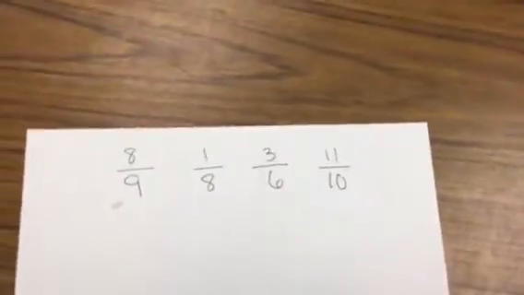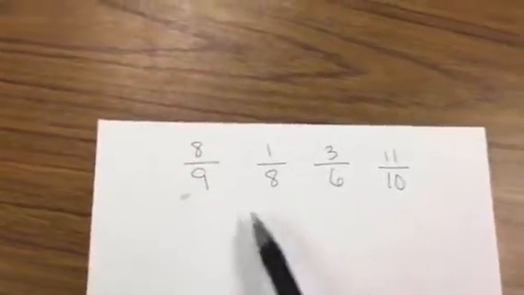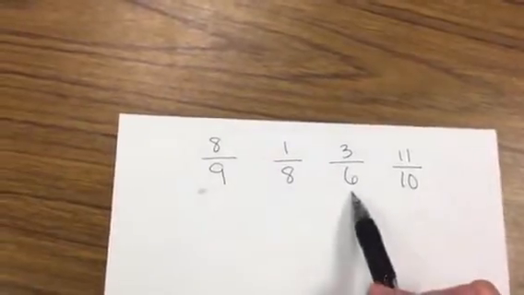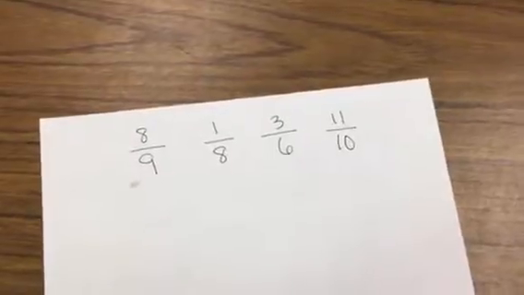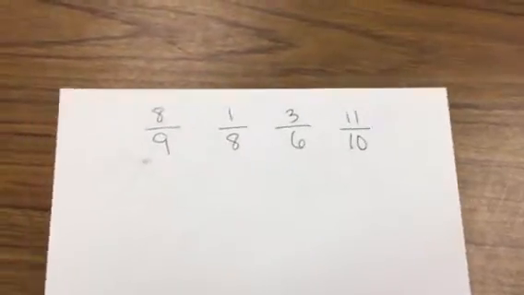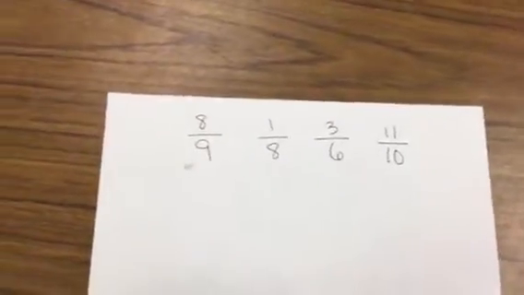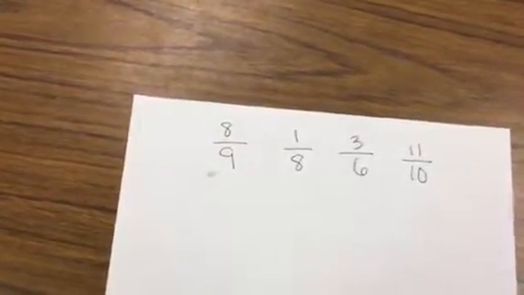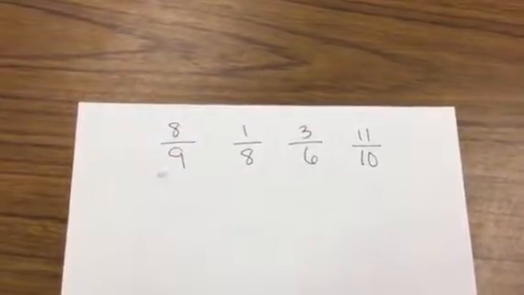Now we're going to look at fractions that all have different numerators and different denominators. So we have 8 9ths, 1 8th, 3 6ths, and 11 10ths. So when we're ordering these from least to greatest, we need to think about the magnitude of these fractions.